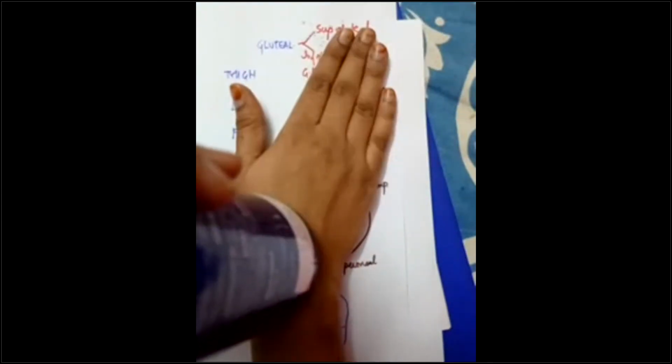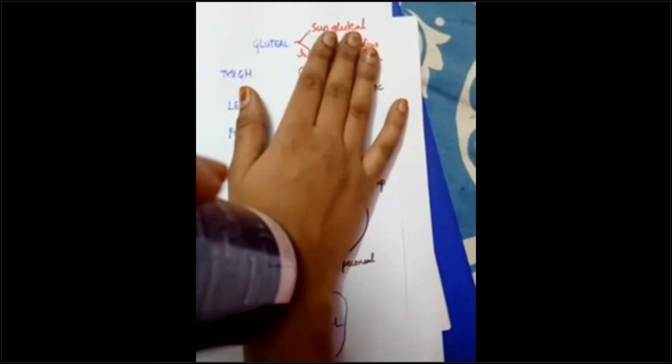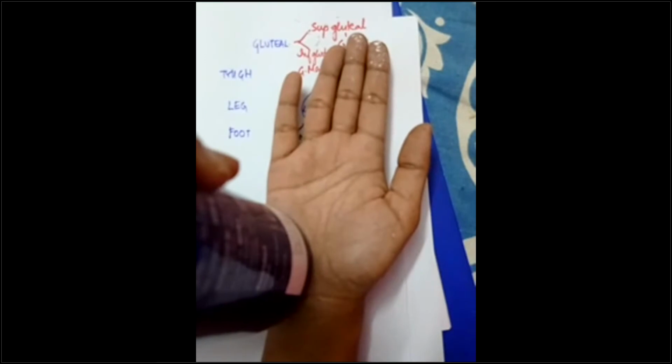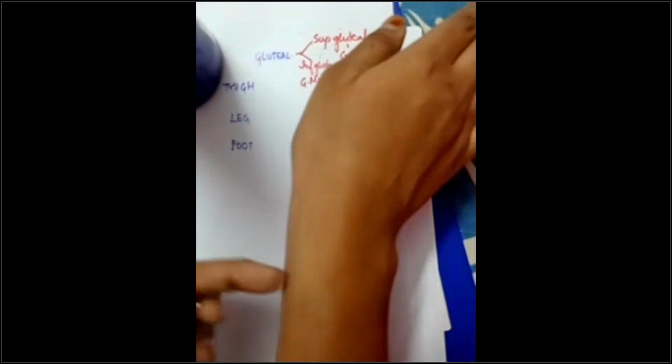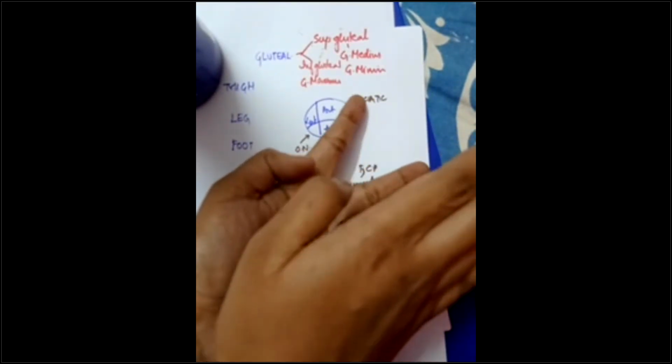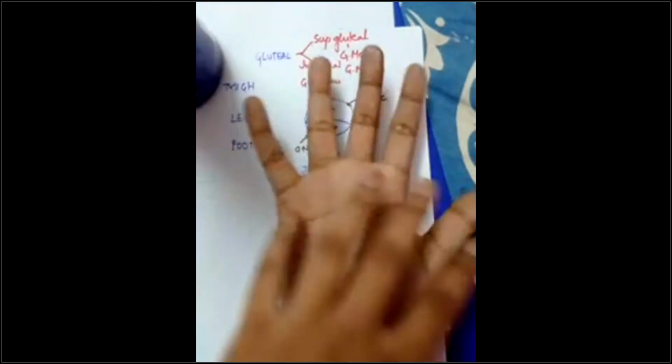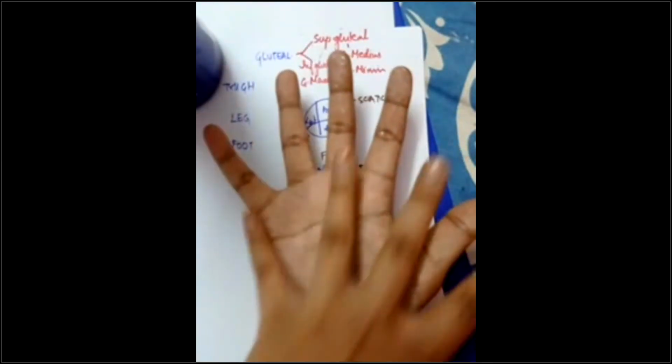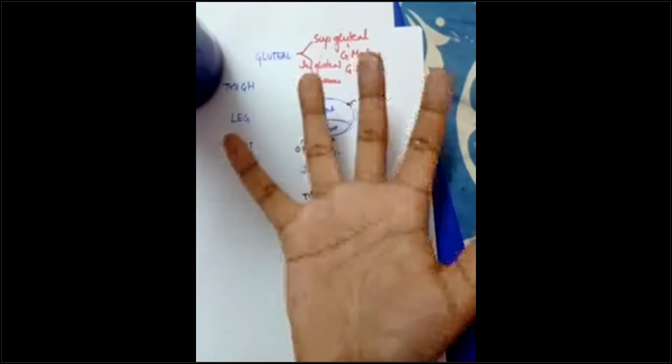Now moving on, if this is my foot, on the dorsum there are no muscles; your sole will have the muscles. Imagine like this, from here the tibial nerve takes a turn. If this is my ankle and this is my heel, it will take a turn and go inside. It will divide into medial and lateral plantar, and it will take care of all the muscles in the sole.